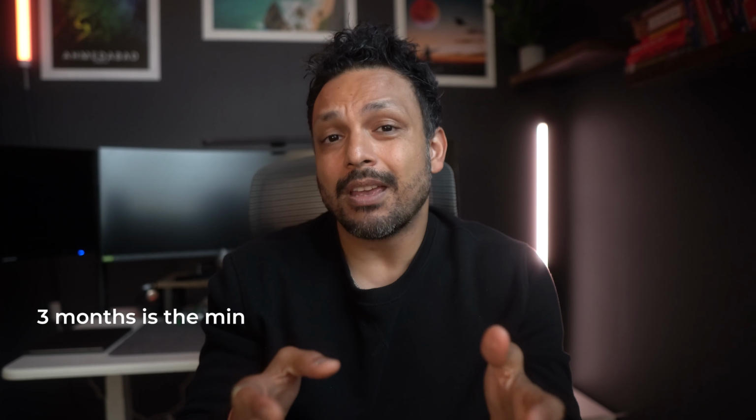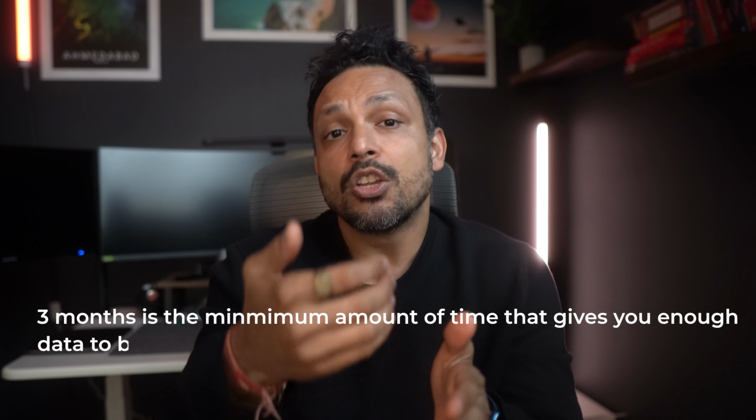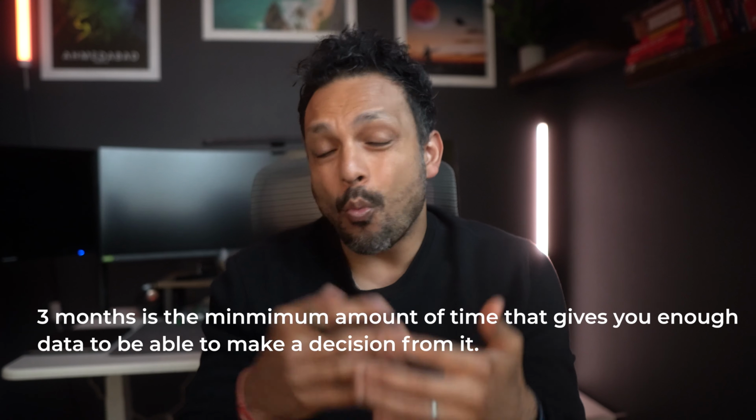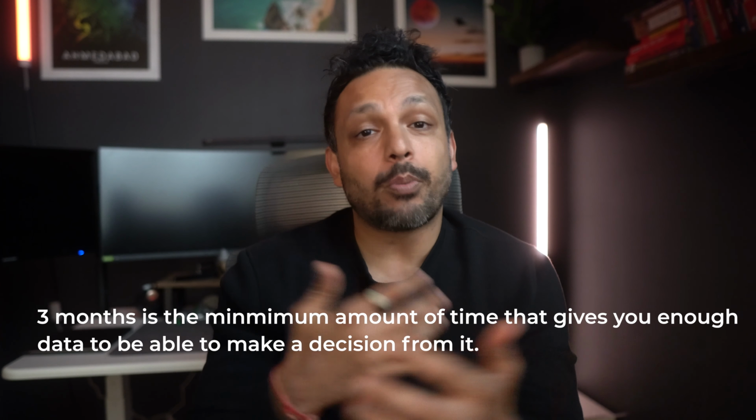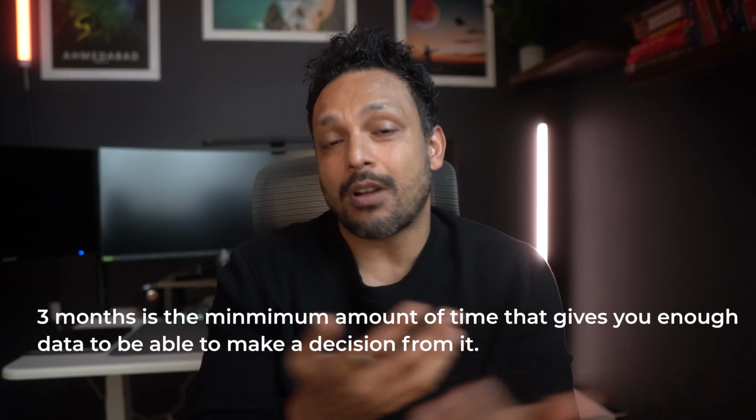So 2 questions usually come up when I say things like you need to be looking at data over a 3-month time period. Well, why 3 months? Well, I've picked 3 months because I feel it's the minimum amount of time that gives you just enough data to be able to make a decision from it. What good is looking at data and percentages if it can't help you accomplish something?